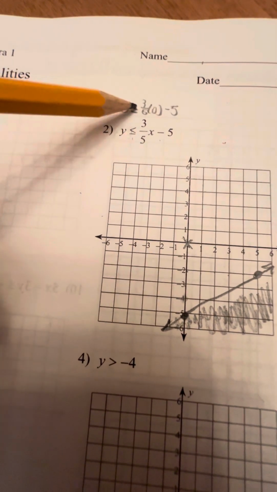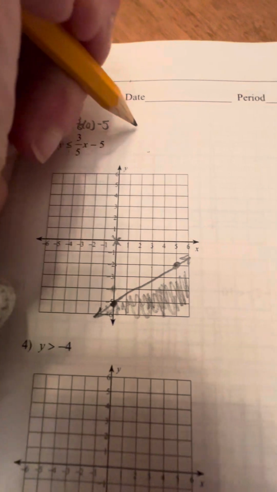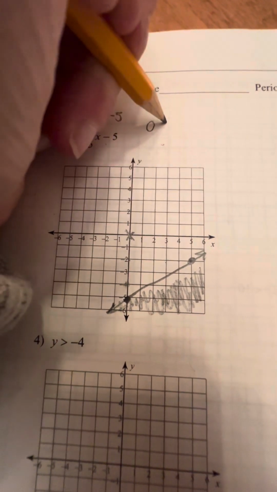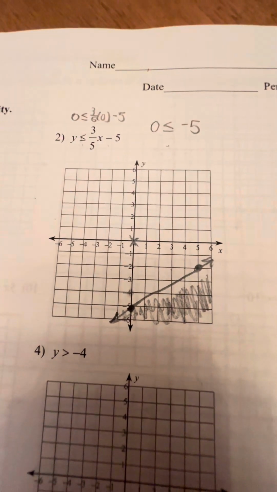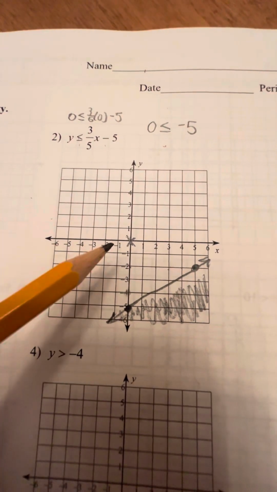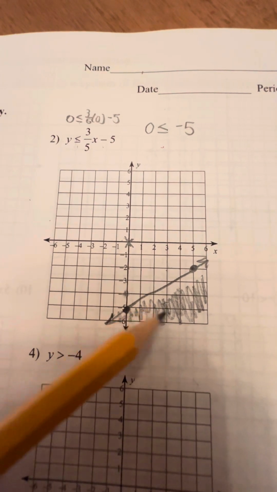If I just do this, 3/5 times 0 is 0. 0 minus 5 is -5. So you have 0 is less than or equal to -5. That is a false statement. So if I have a point that's up here and it's false, I'm shading the opposite side here.